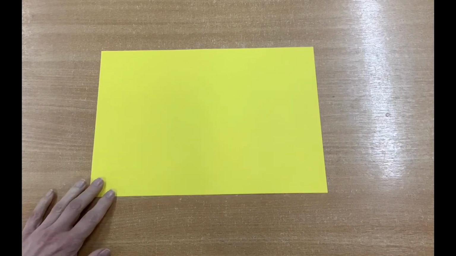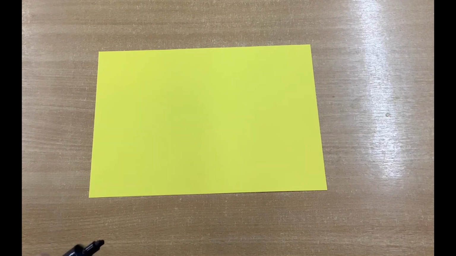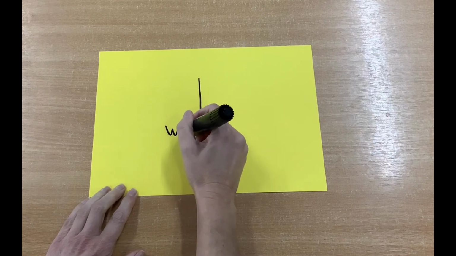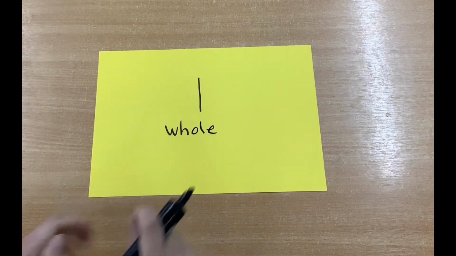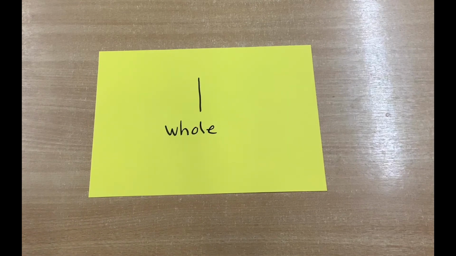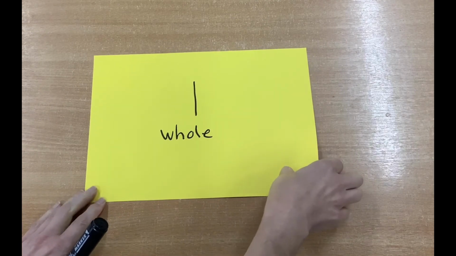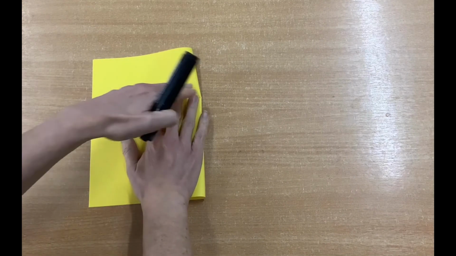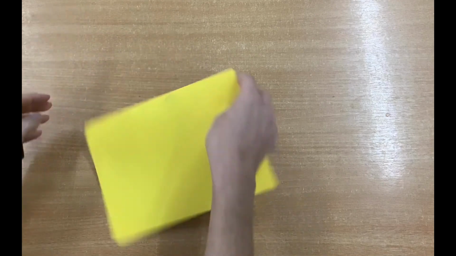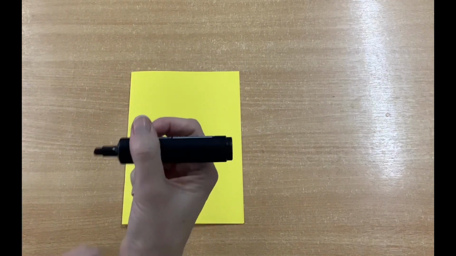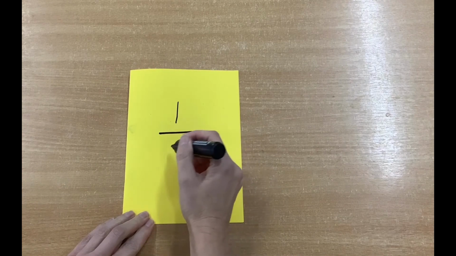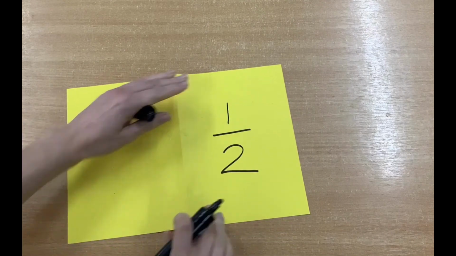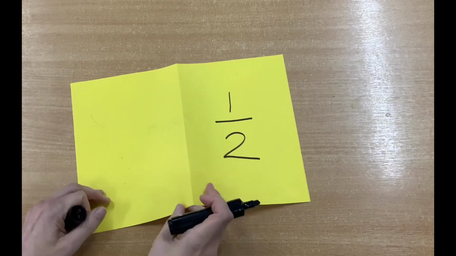Right, I'm going to start with one whole piece of paper. So I'm going to write on that one whole. So that's going to be the whole that we're going to then divide into fractions. So if you fold your piece of paper in half, just like if you're making a birthday card or a Christmas card, you've now got a half. And if we open it out again, there's one half and there's the other half.